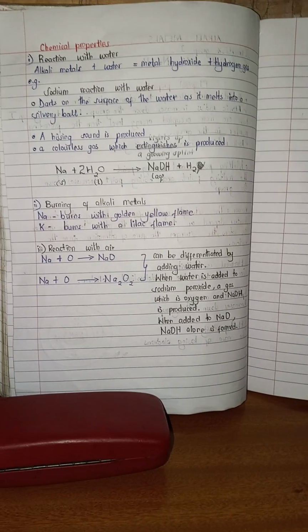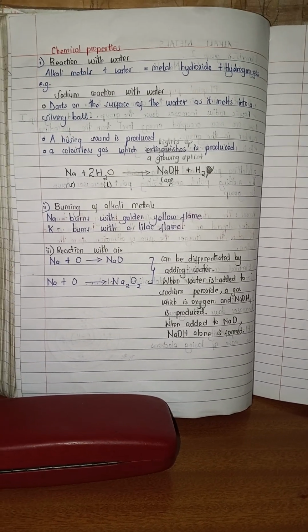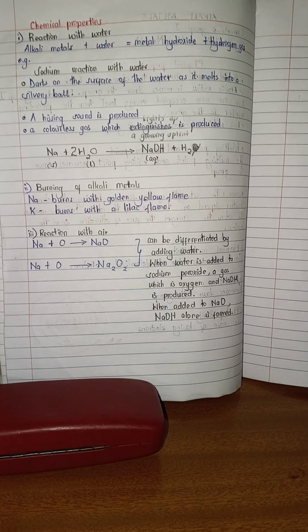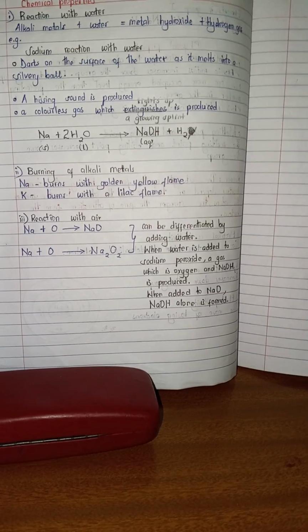Number 2 property is burning of alkali metals. As you can see there, sodium burns with a golden yellow flame, while potassium burns with a lilac flame.